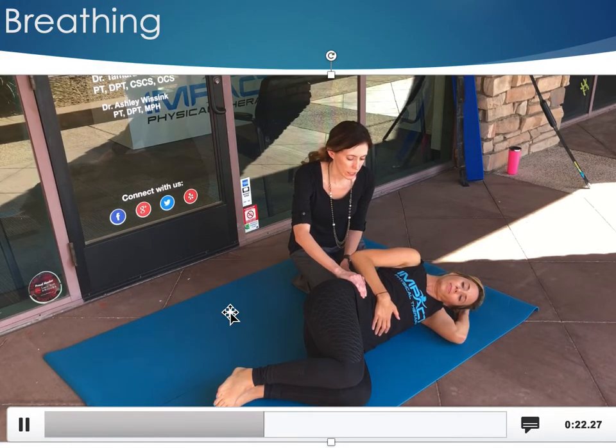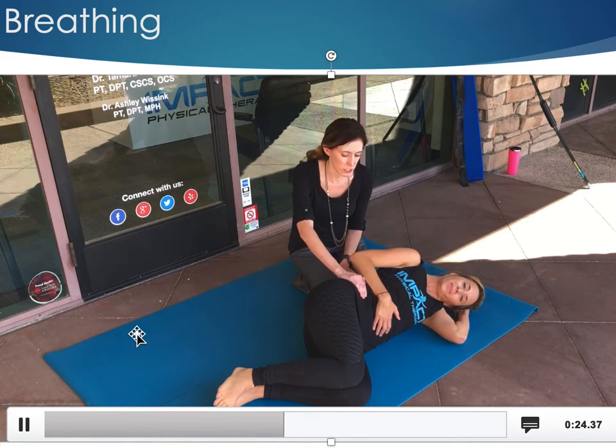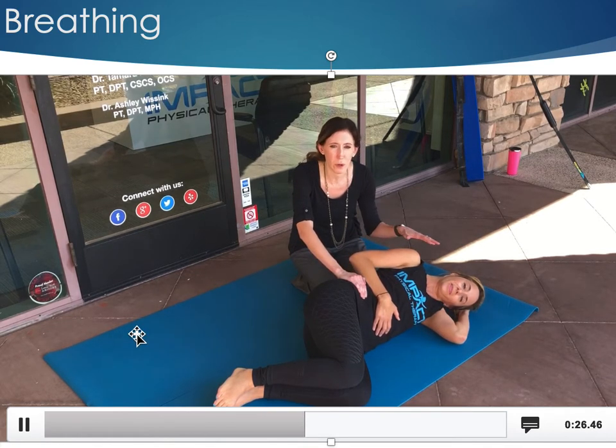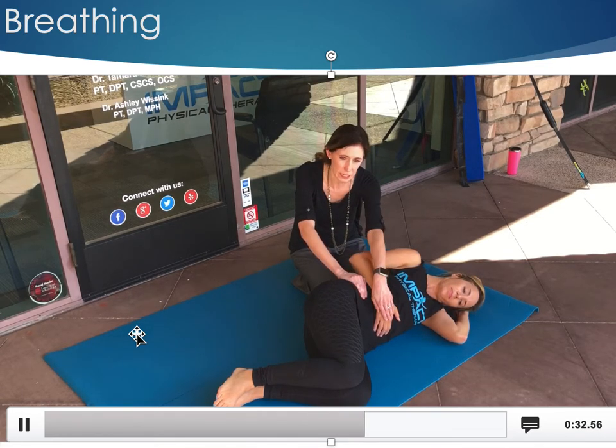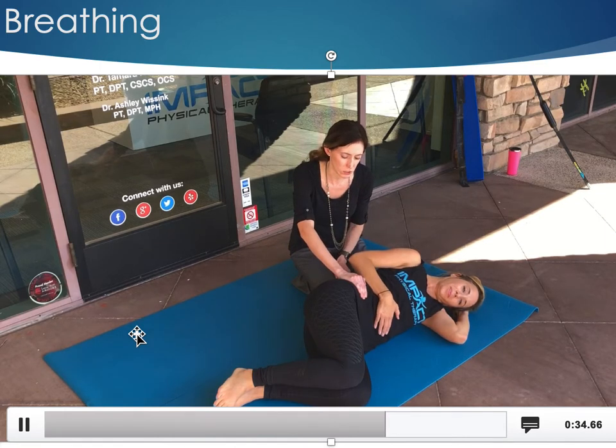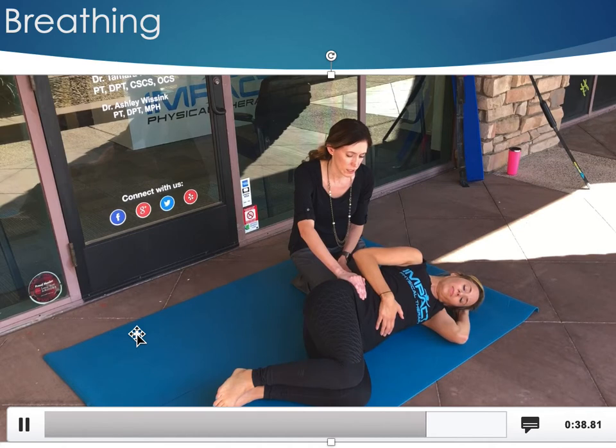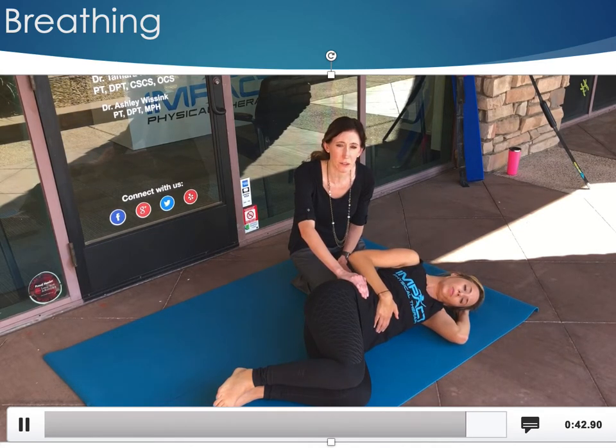Okay, so you can kind of tell when Dr. H did that breath, there was a little bit more accessory muscle activation. Okay, so this time we're going to have her aim her breath for her belly, for her hand. Okay, so she's going to try to inflate her belly a little bit. One more time, deep breath. Good. And then relax. So in this position, her diaphragm isn't having to work against gravity. So in side lie, it's a little bit easier to perform.